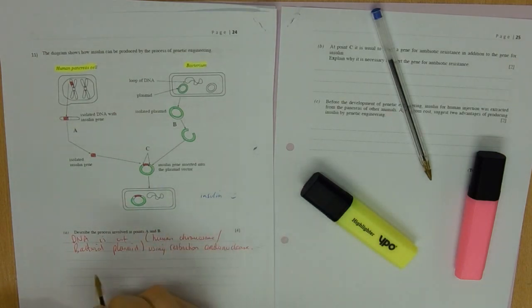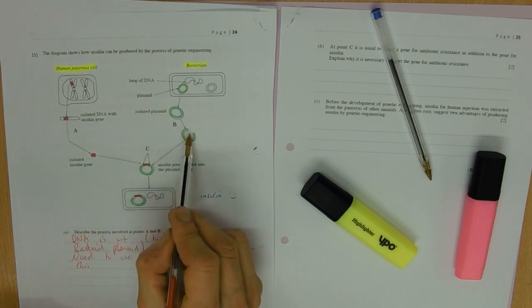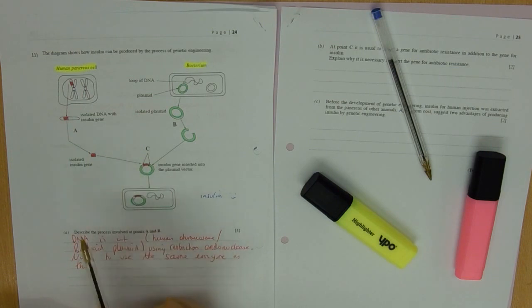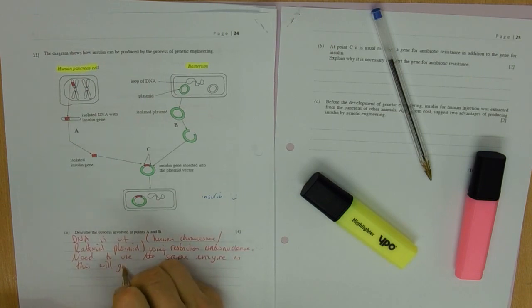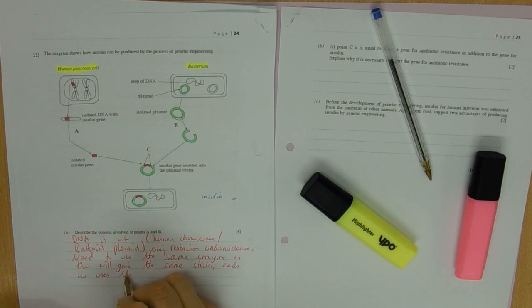We need to use the same enzyme, so the same restriction endonuclease, as this will give the same sticky ends, and so these will fit together, as it uses the same recognition site.